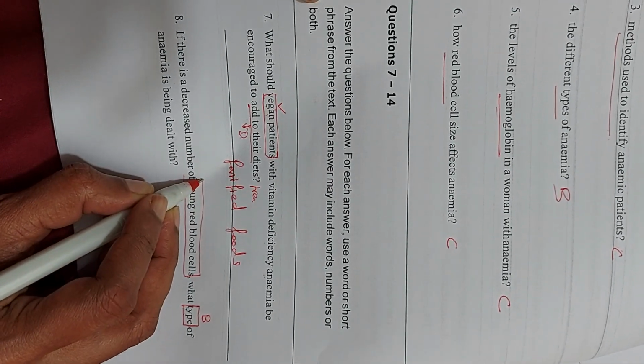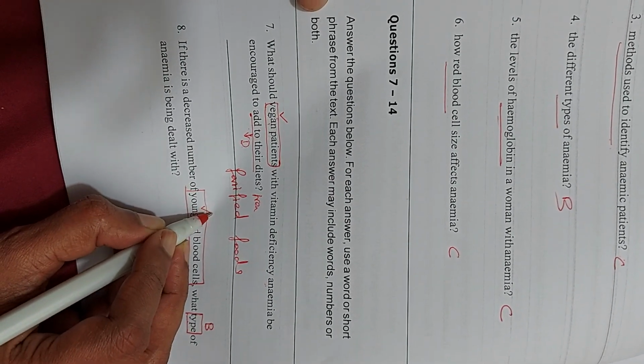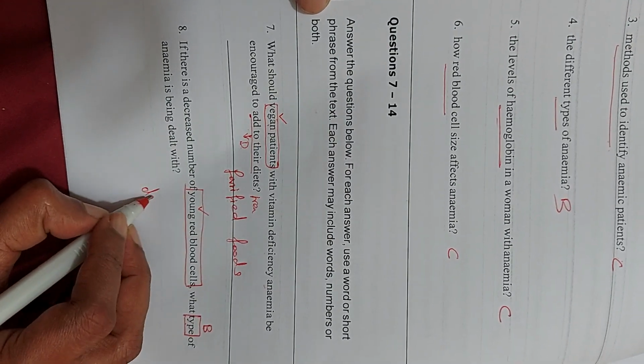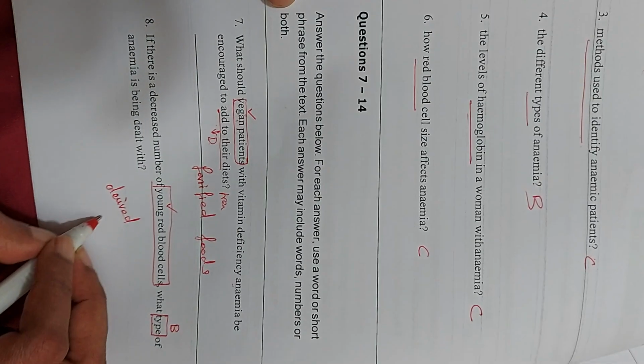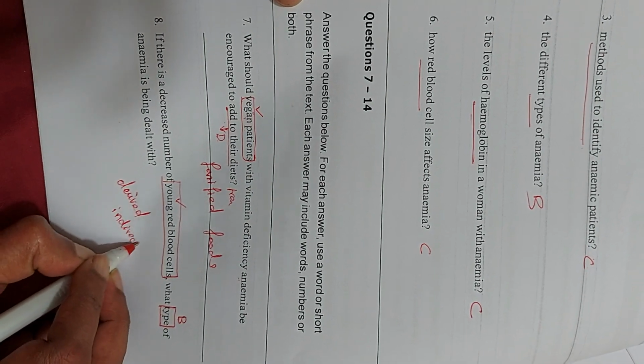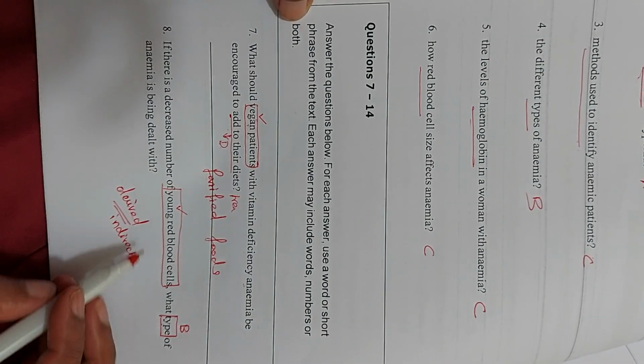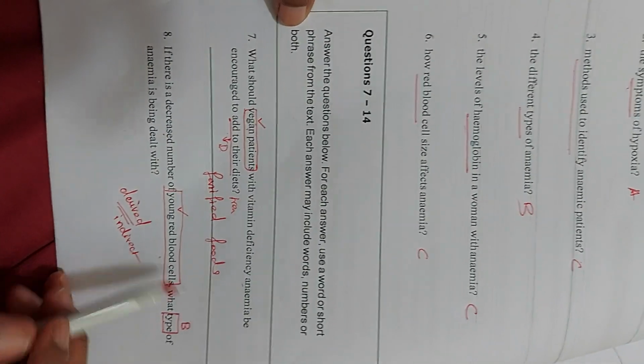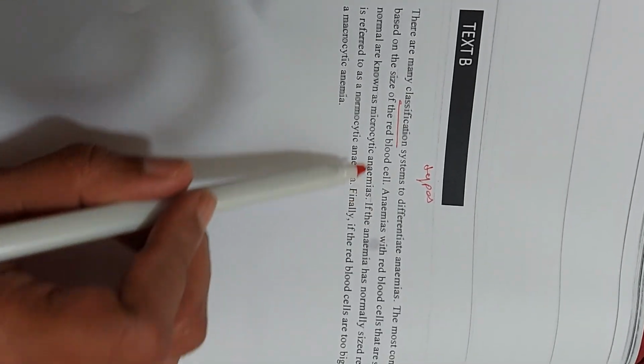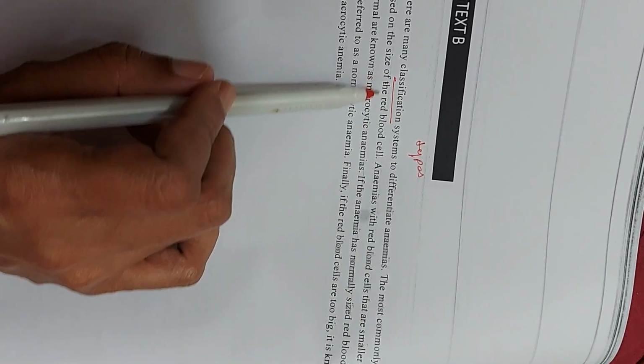In paragraph B, I have to look for young red blood cells. This is some kind of derived question. Derived question means indirect questions. So I need to look for something decreased number of young red blood cells. So going for text B. Don't read it again, I'm telling you, just look for the words young red blood cells.